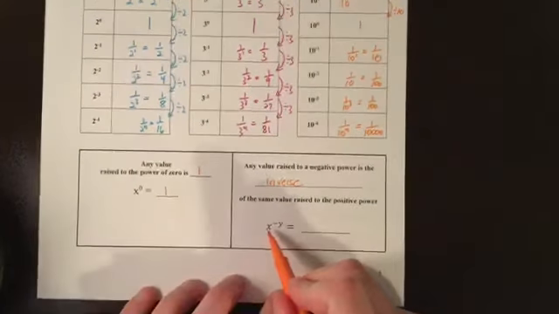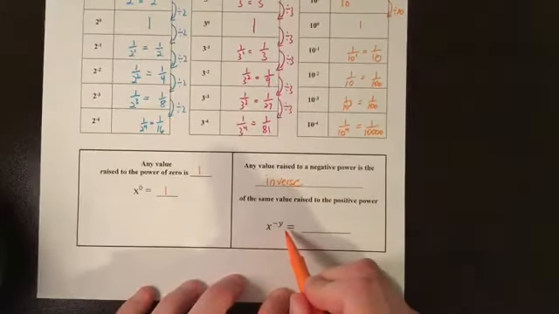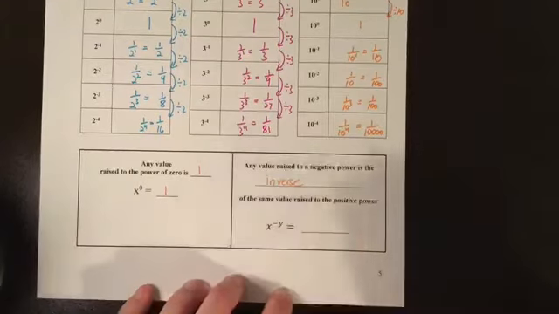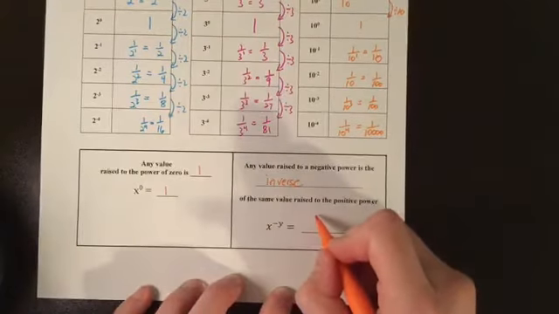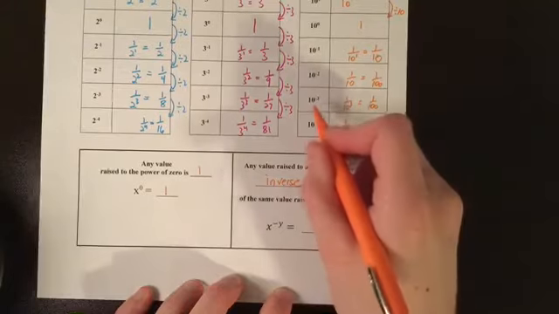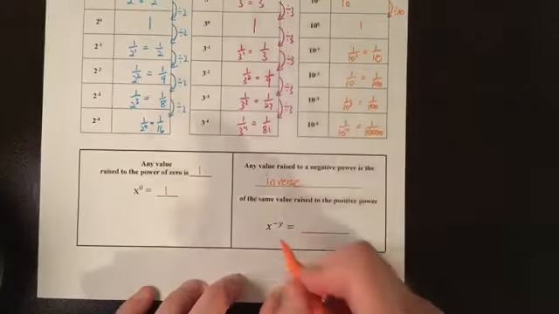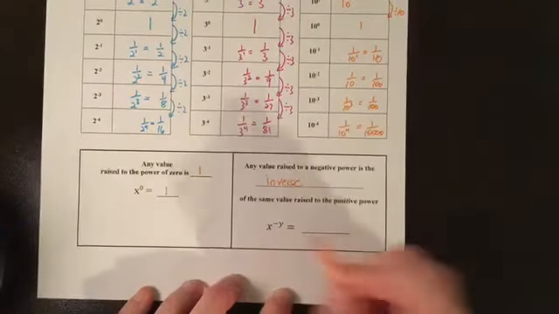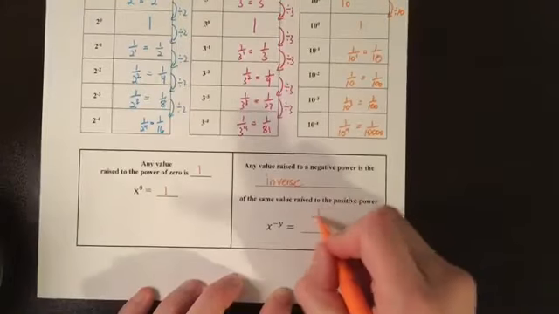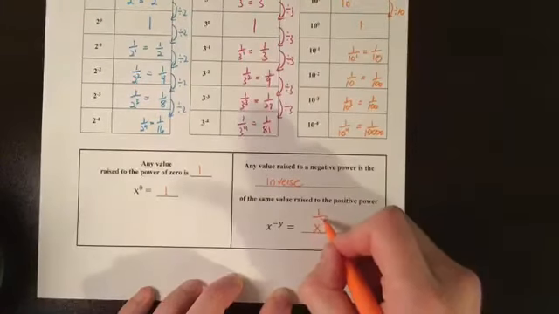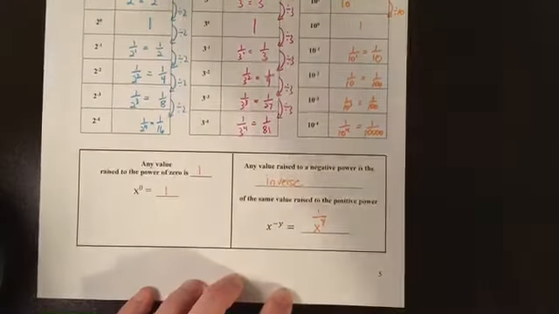So if we have something like x to the negative y power, our rule is going to tell us, well, right, 10 to the negative third was 1/10 to the third. So x to the negative y would be 1/x to the y power.